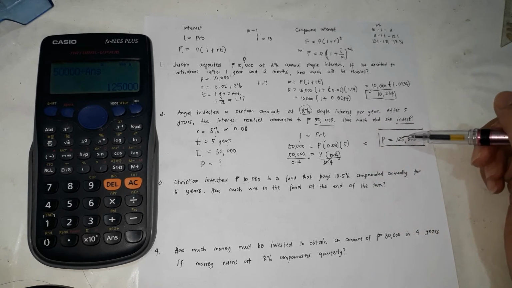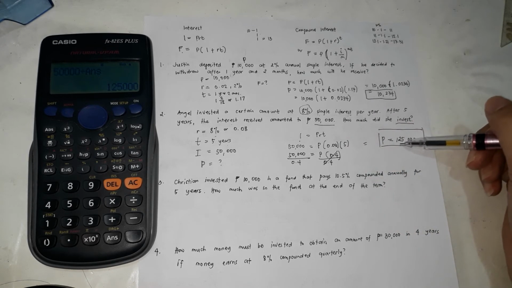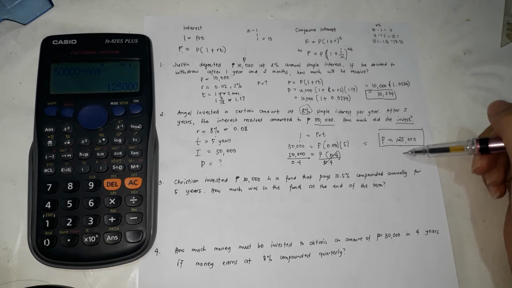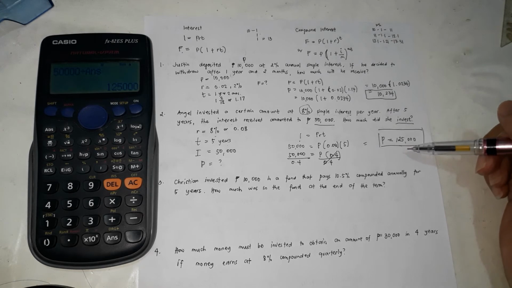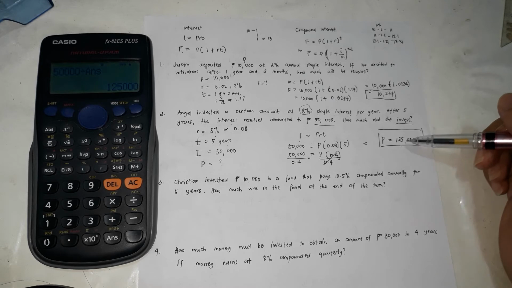So after 5 years, it will become 100 plus 50 mo na interest, that's 175. So ang 125 magiging 175.